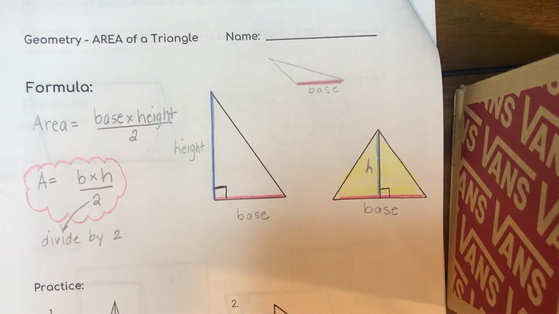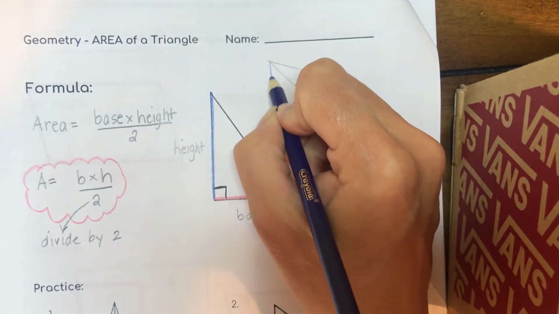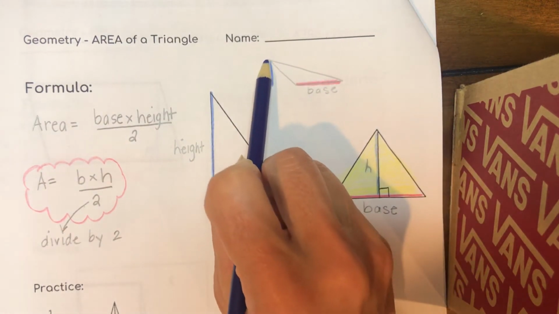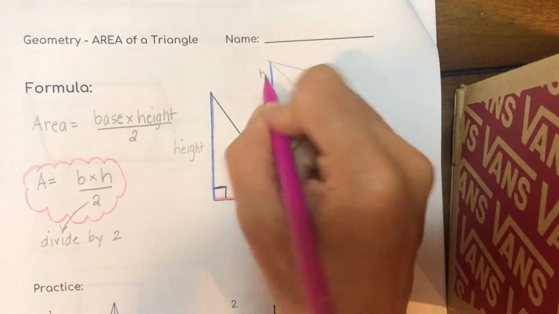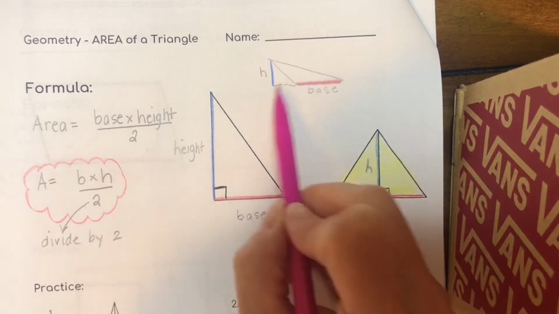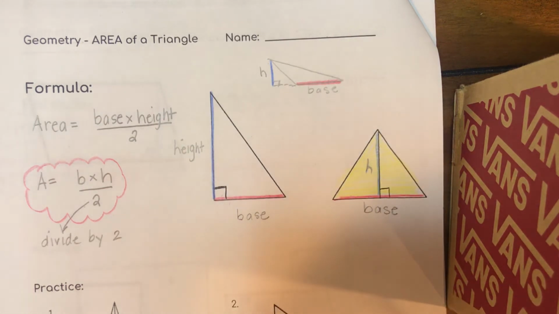So sometimes in an obtuse triangle, you would be able to draw the height straight up and down coming from the outside point right here. This would be your height. And that's because if I connected it, I would make a 90-degree angle with the bottom here with the base.